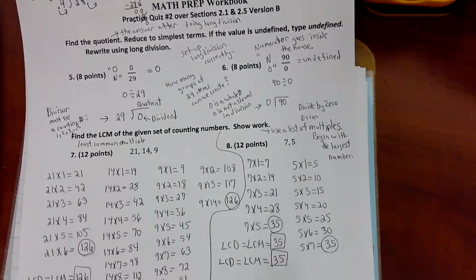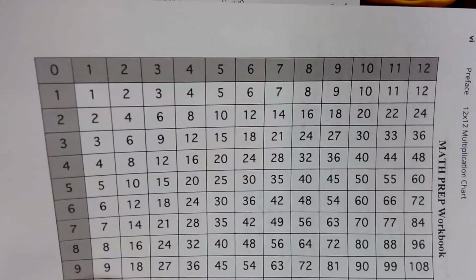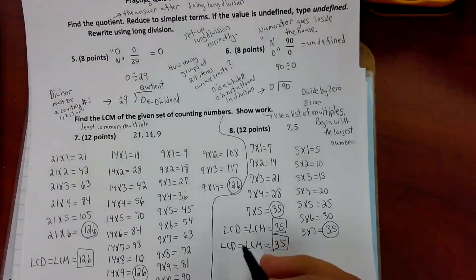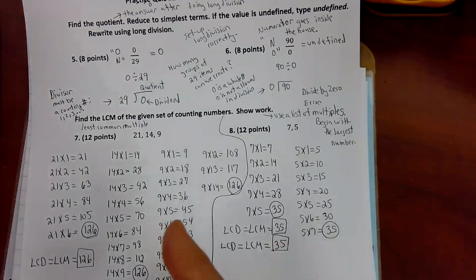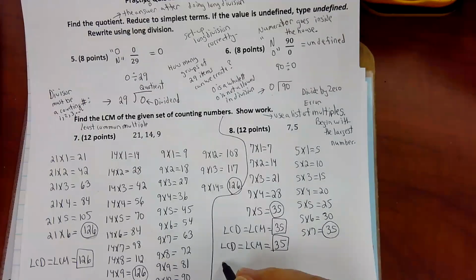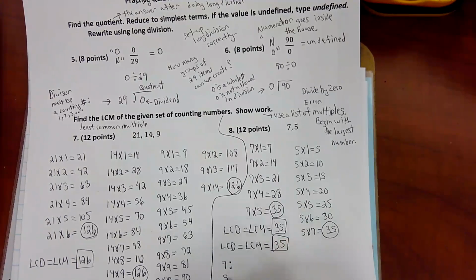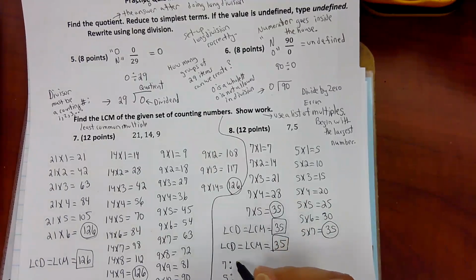Another way too of showing your work, if you're using a list of multiples, is to write out the multiples the way they do on this sheet here. For example, you have 7 and 5, and maybe you start with the largest number, 7. So another way to work is to show your work like this.